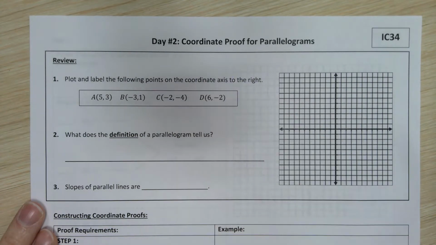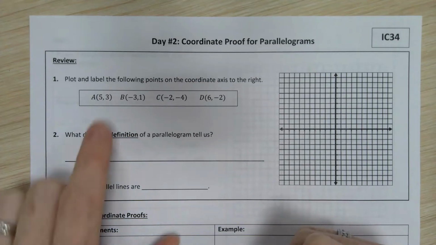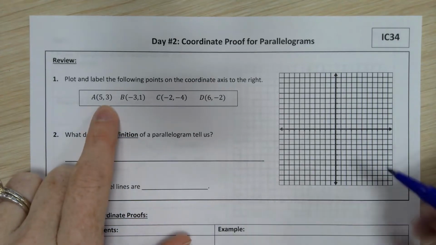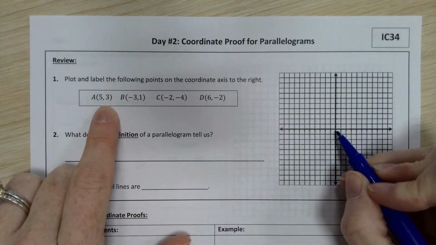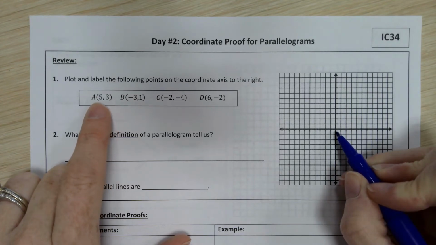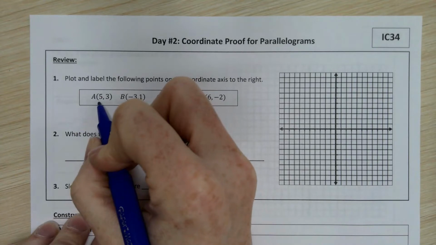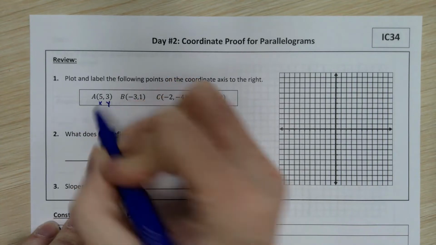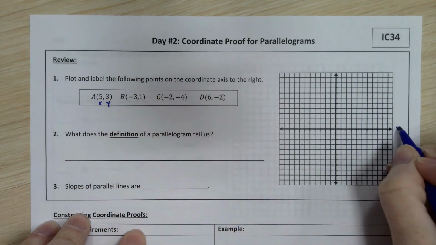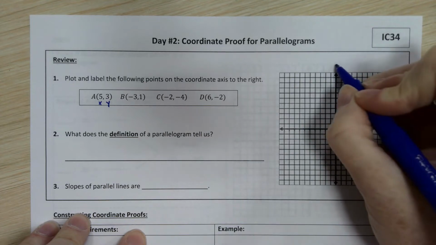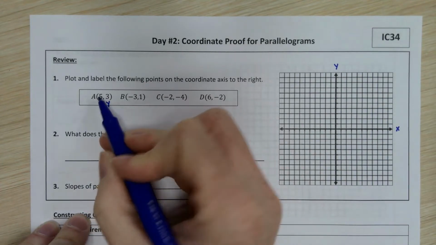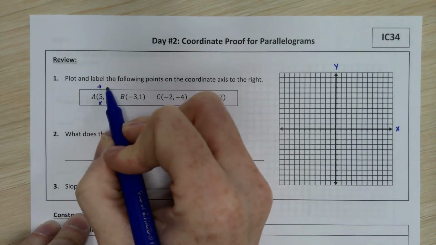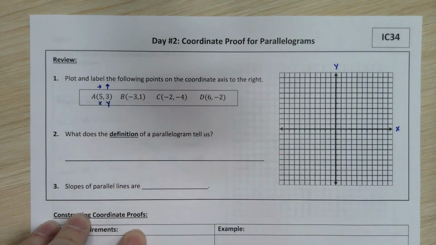So first and foremost, let's make sure that you remember how to plot points on coordinate grids. We did this back in standard 4 when we were working on transformations. That first part of the ordered pair is the x value, the second part is the y. Remember, your x-axis is the horizontal one and your y-axis is the vertical. When x is positive, we're moving to the right. When y is positive, we're moving up.